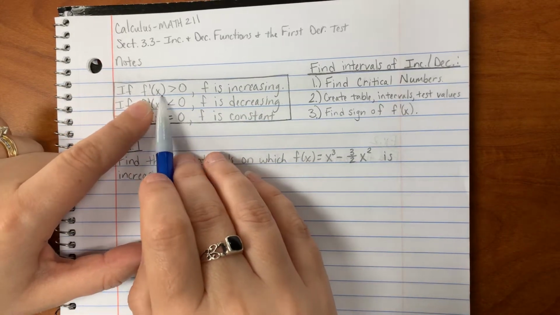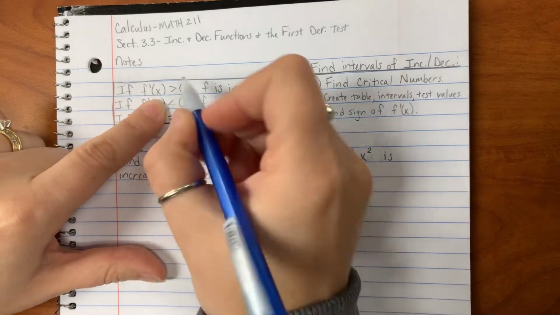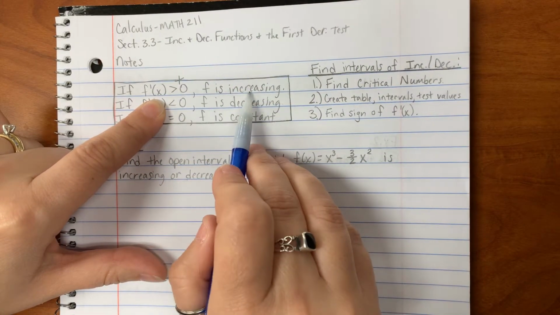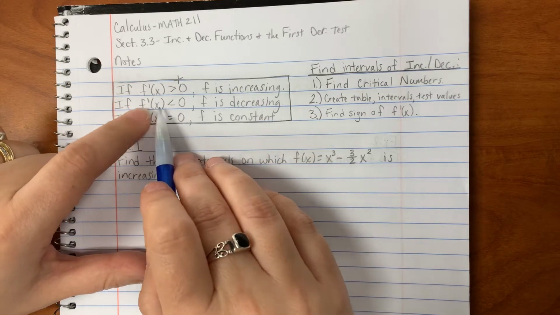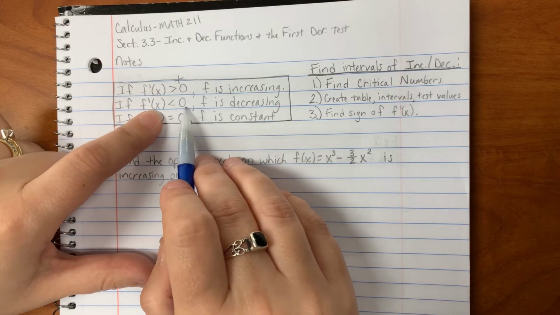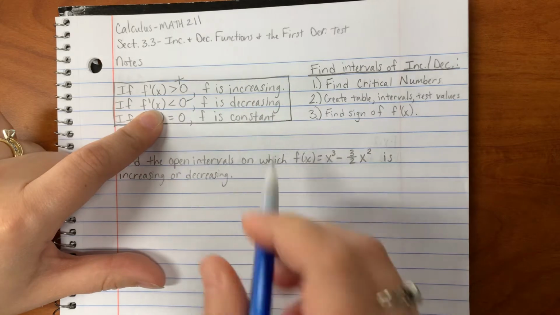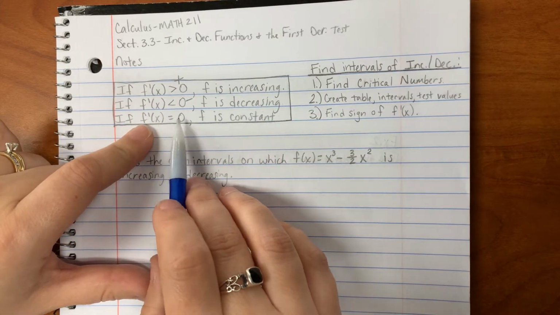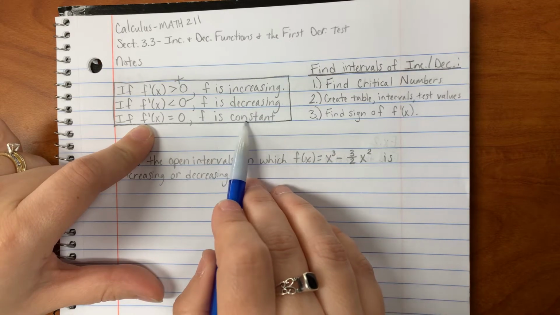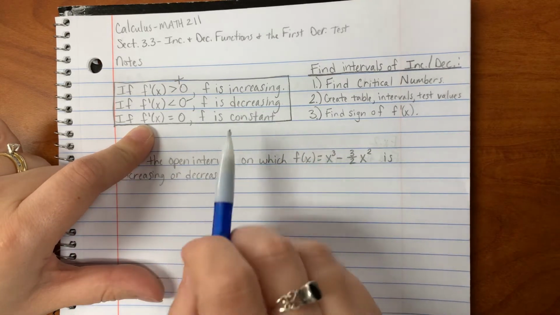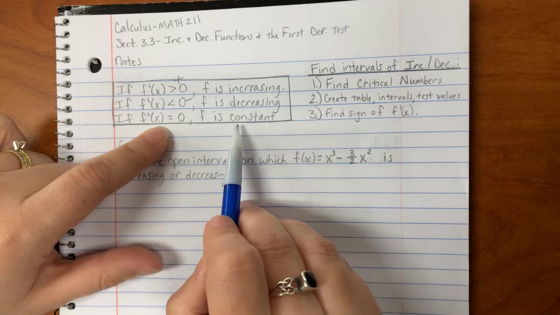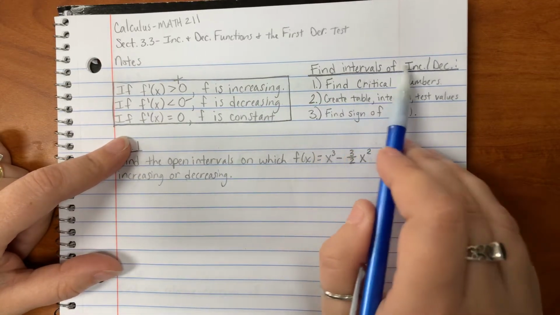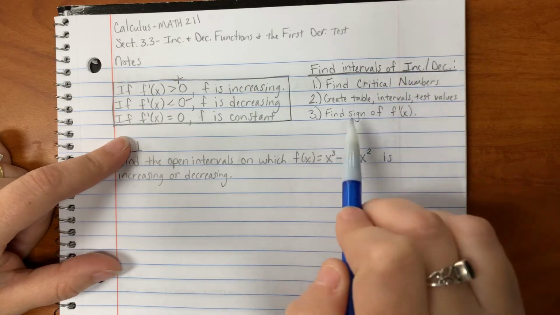If the derivative is greater than 0, or positive, then the function is increasing. If the derivative is less than 0, or negative, then the function is decreasing. If the derivative equals 0, then the function is constant. That's where our maximums and minimums are happening. So our critical numbers are happening there, partially from there. So to find intervals of increasing and decreasing, here's some steps for that.